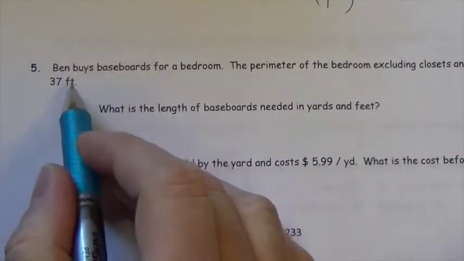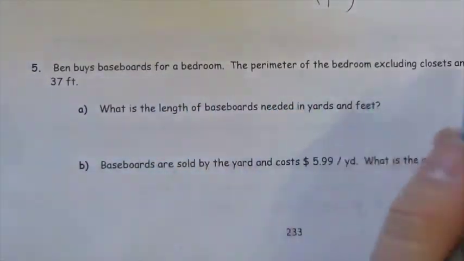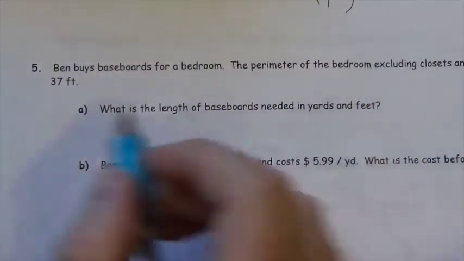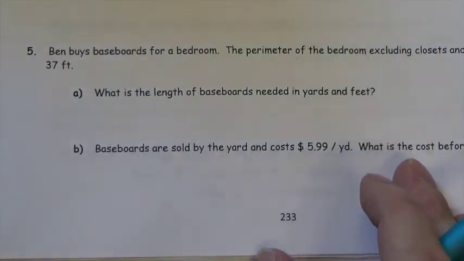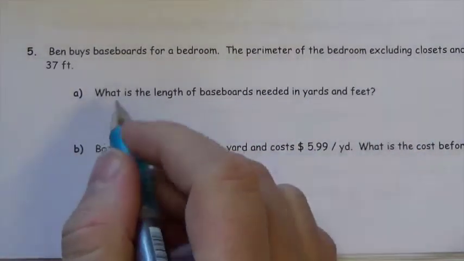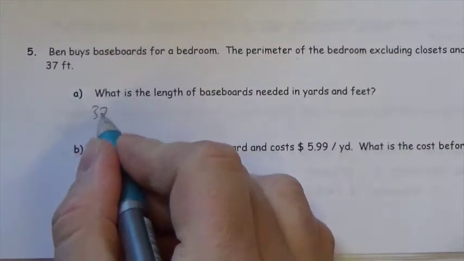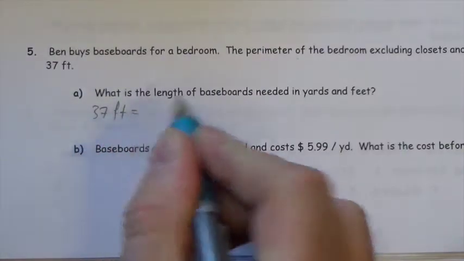Alright, so in this question we read that Ben buys baseboards for a bedroom, and the perimeter of the bedroom, excluding closets and doorways, is 37 feet. So what length of baseboards do you need in yards and feet? We're going to convert 37 feet into yards and feet.